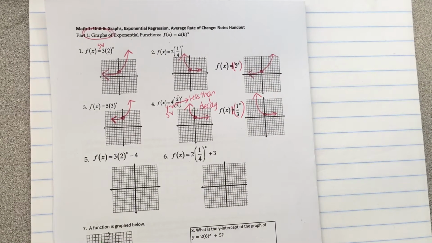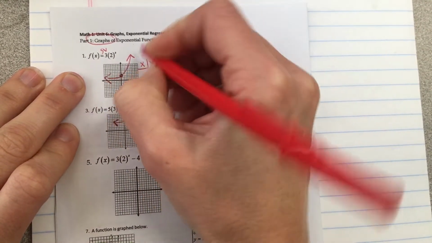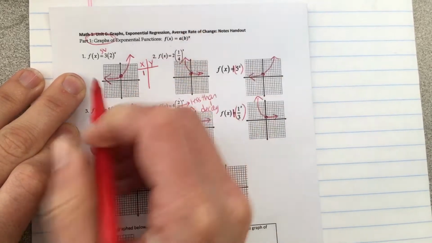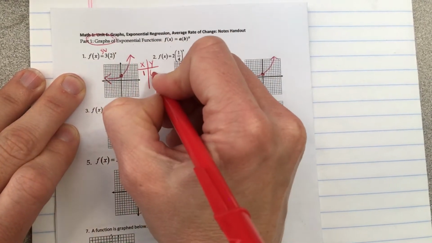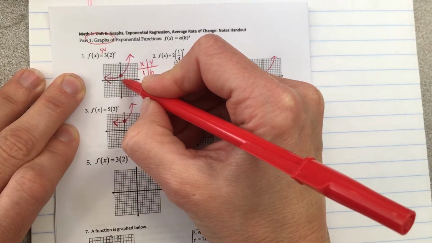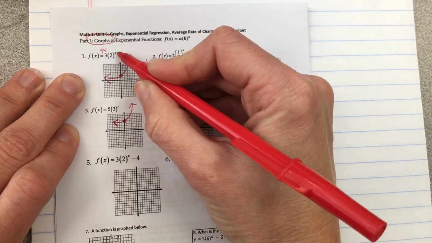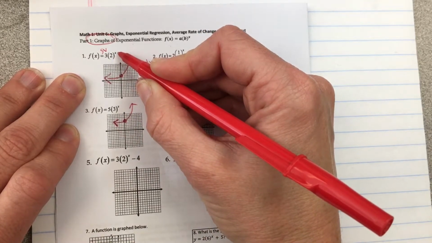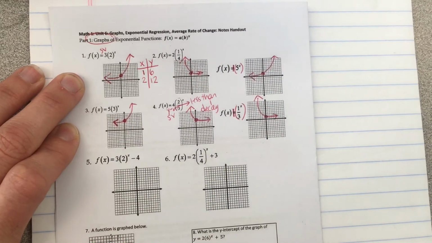So are you trying to hit certain points, or just random? I'm just sketching it. If you really wanted it to be exact, like for instance on number 1, we know that when x is 1, it'd be 2 to the first power, which is 2, times 3, you would get 6. So the next point would be (1, 6). All right, if you put in a 2 here, 2 squared is 4 times 3 is 12. Those would be your exact points, okay?